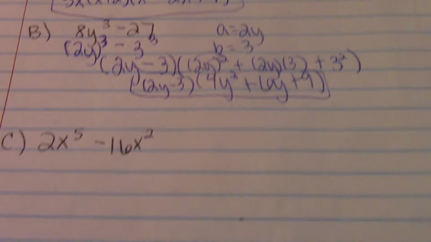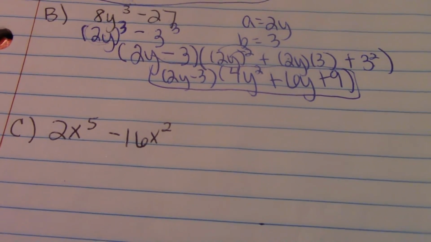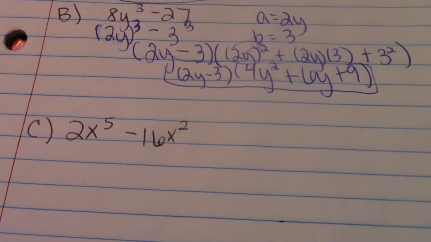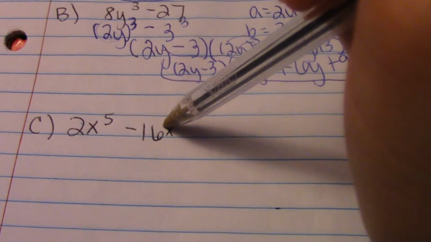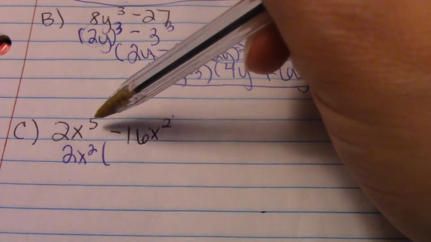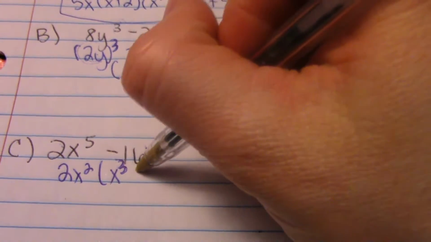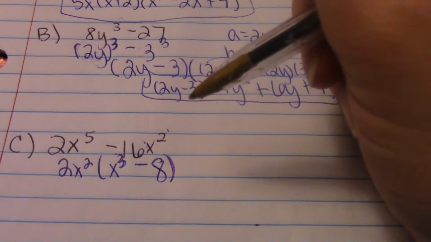Let's try another one together. 2 is not a cube root, or we cannot take the cube root of 2 and get a whole number. So let's see if we can find a GCF. So 2 goes into both, and there's x squared in both. So if I take it out of 2x squared, 2 divided by 2 is 1. We have 5, we take out 2, we get 3 left. Okay, so that looks better there. Negative 16 divided by 2 is negative 8. We had 2, we took 2 out, so we're good there. So that 2x squared comes down.